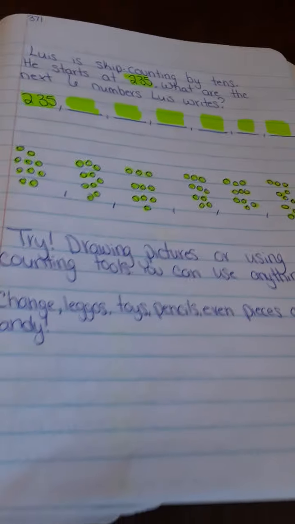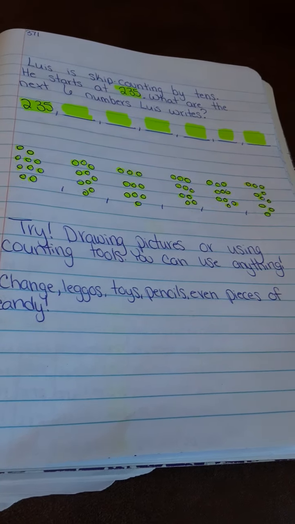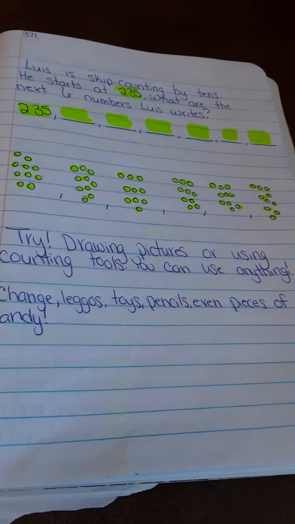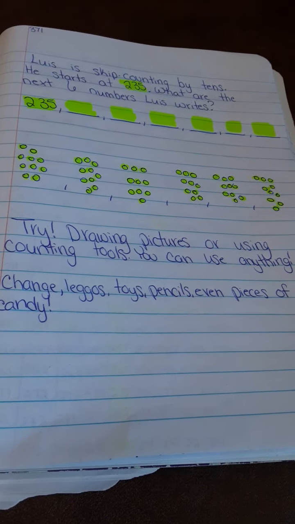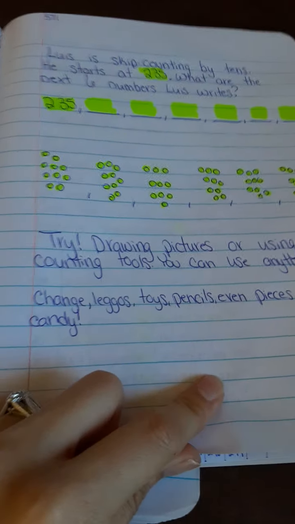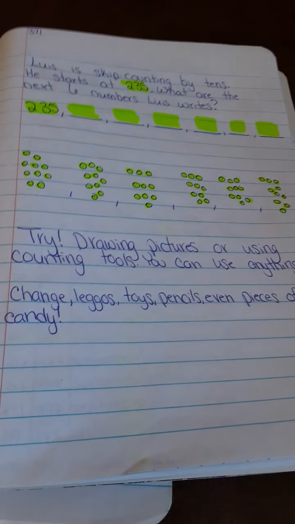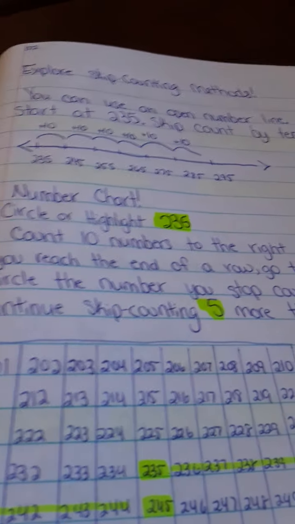You can do the same. Try drawing pictures or using counting tools. You can use anything: change, Legos, toys, pencils, pieces of candy. You can even tear pieces of paper into little tiny chunks and use those. Anything can be a tool for math if you want to make it into one. Let's explore some more skip counting methods.